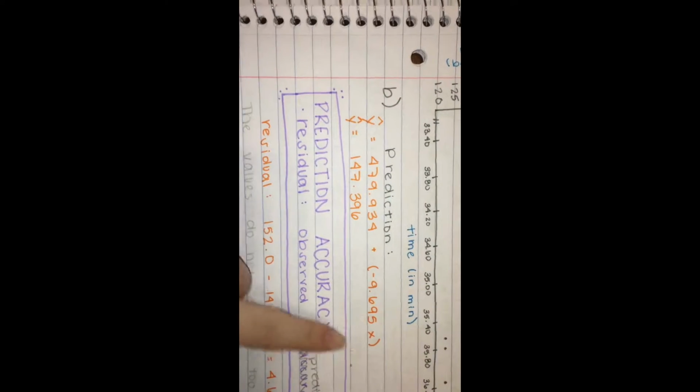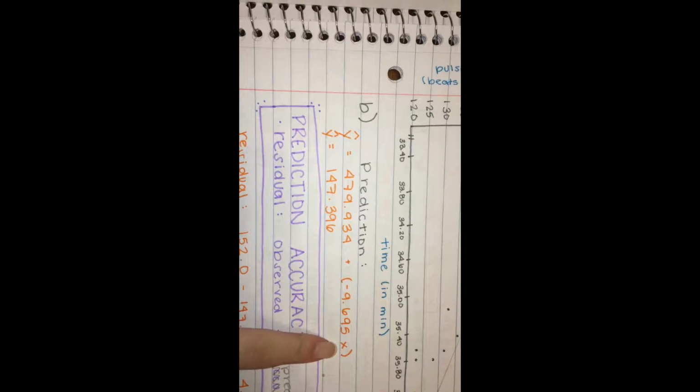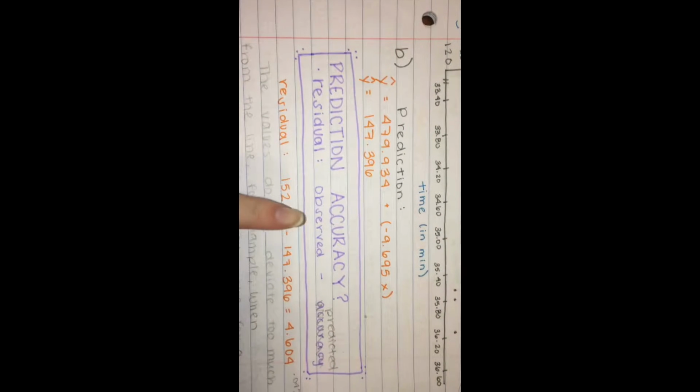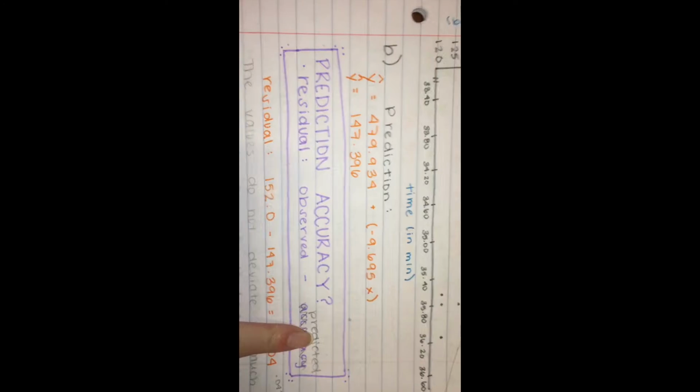Part B asked us to predict the professor's pulse rate with a time of 34.3 minutes. And then it asks us how accurate it is based on the actual pulse rate of 152. So to find this, you simply plug the 34.3 into the x, and you get this number. And then to find if it's accurate, you find the residual, which is the observed minus the predicted, which ends up being 4.6.